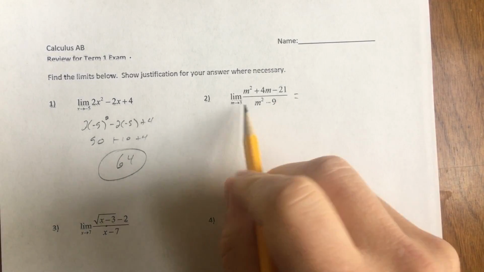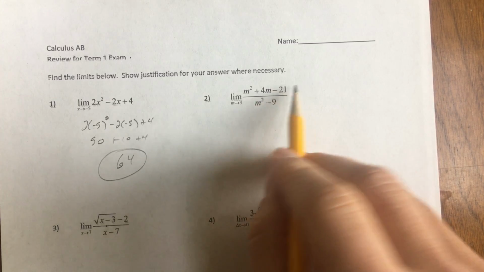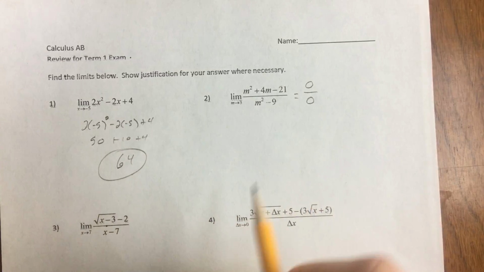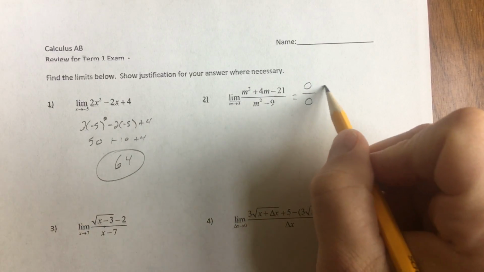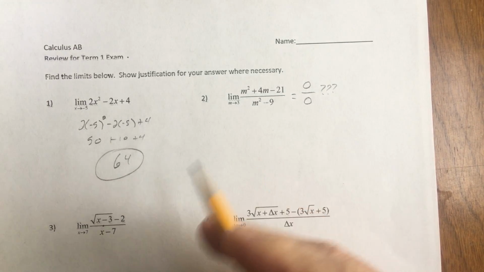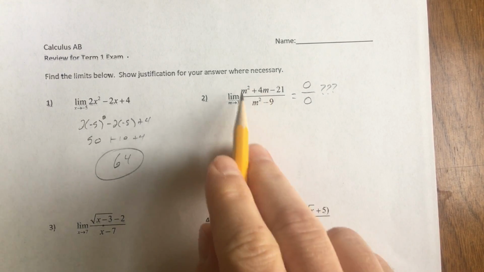So for this one, if I plug that in, I get 9 plus 12 minus 21, which is 0. M squared minus 9 on the bottom is also 0. So when we talk about a limit, we get 0 over 0. That doesn't tell us anything, right? We've got to do some work. And the work we do is one of two things. Either we do a little bit of algebra.